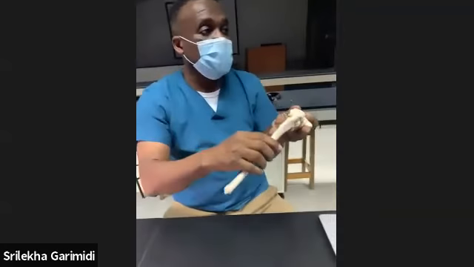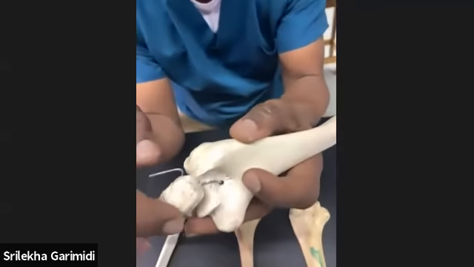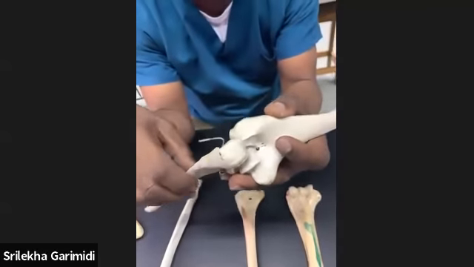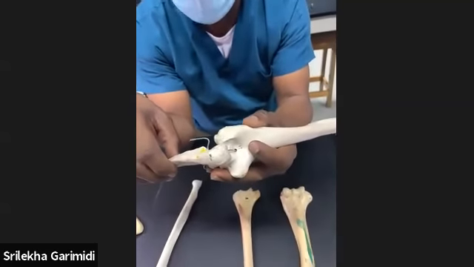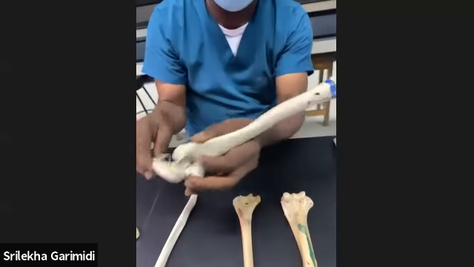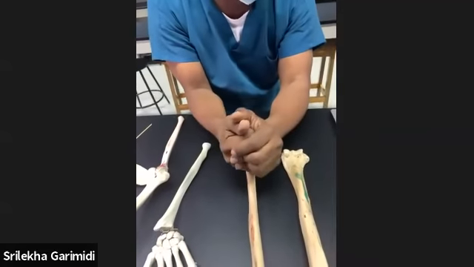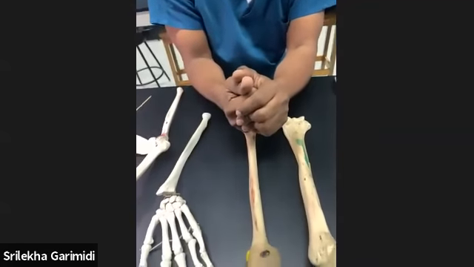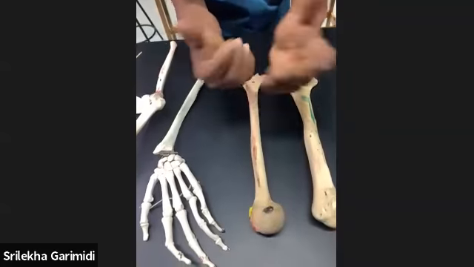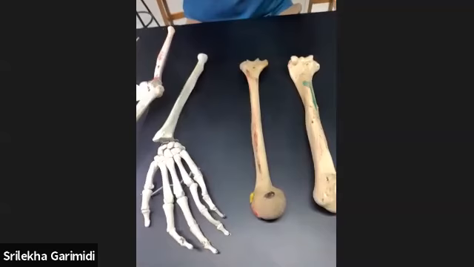The 3 heads converge now and insert into the olecranon process. So the three heads converge and insert into the olecranon process of the ulna. What's the action of the triceps? You tell me. What's the action of the triceps? Why don't you tell me? You have to say extension of your elbow, not the knee, right? So it extends the elbow, okay?